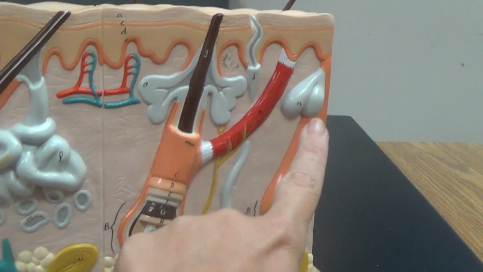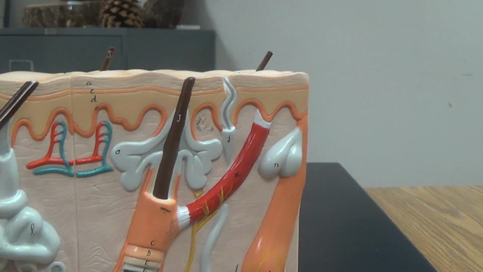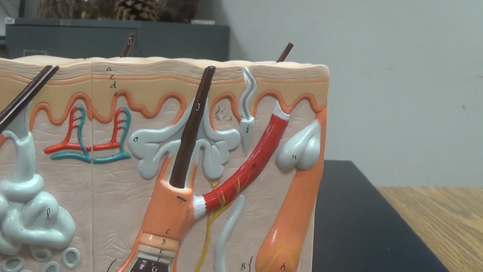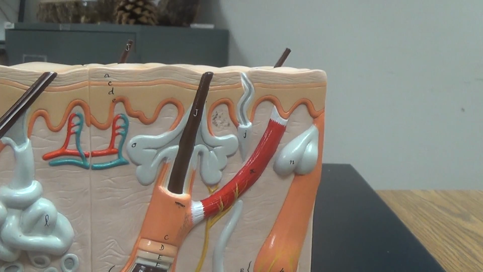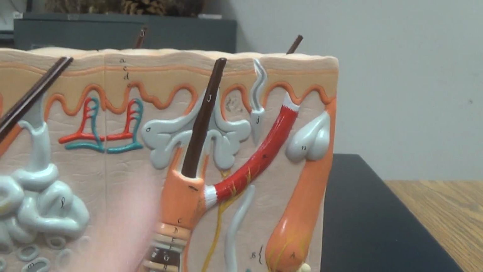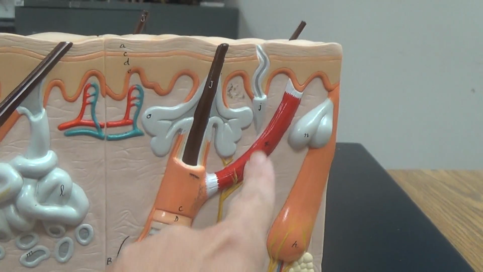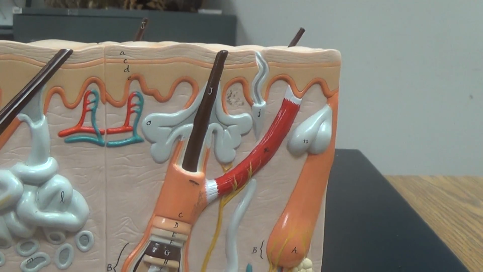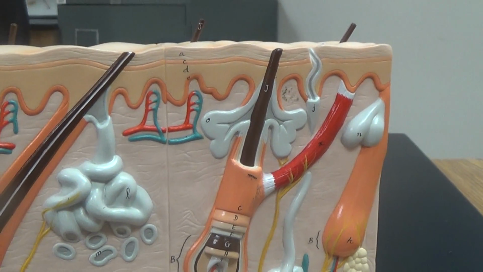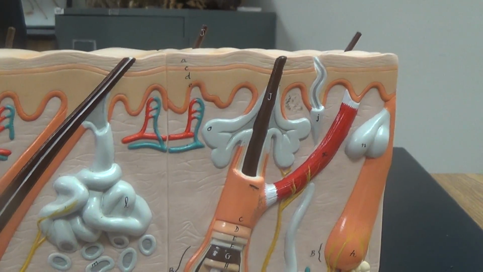Over here, attaching to the hair follicle, so here and then these things here, we have another type of gland. This is called a sebaceous gland. It will release oil into the hair follicle. It does not go to the surface of the skin. In the middle right here, we have another eccrine sweat gland starting down low, working its way up to the top. So we have apocrine and sebaceous glands that both dump into the hair follicle.